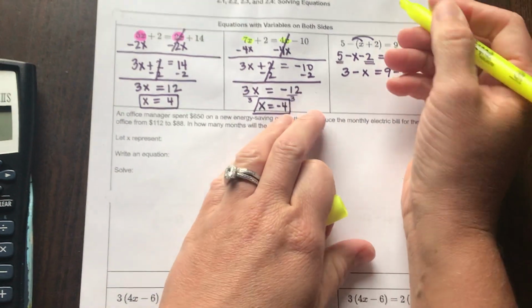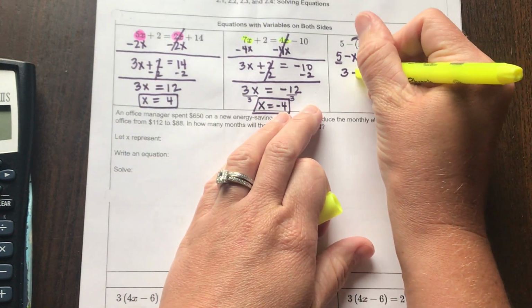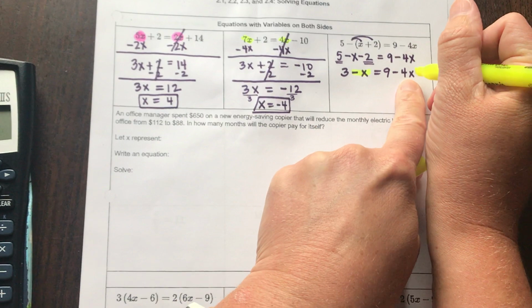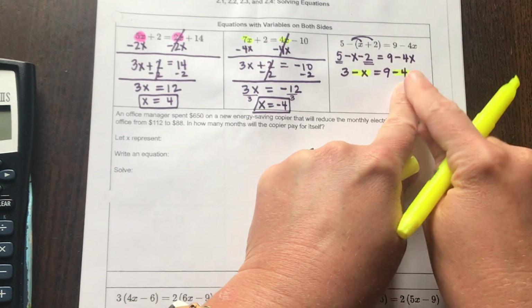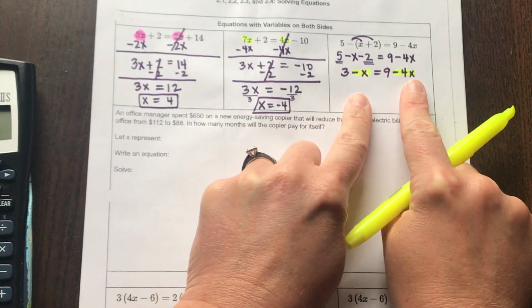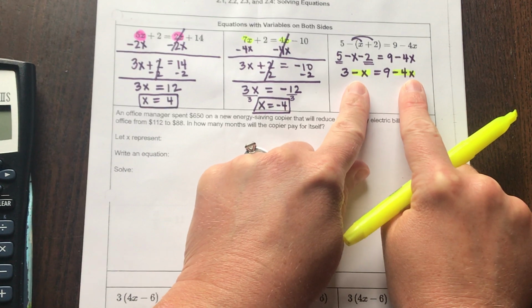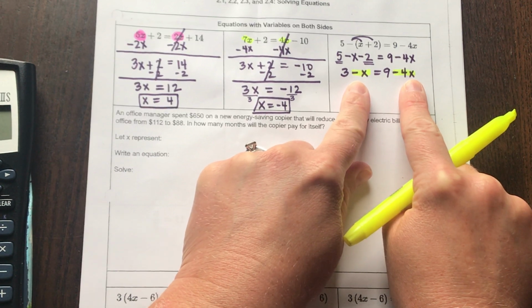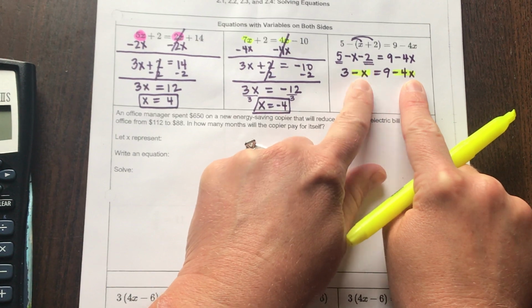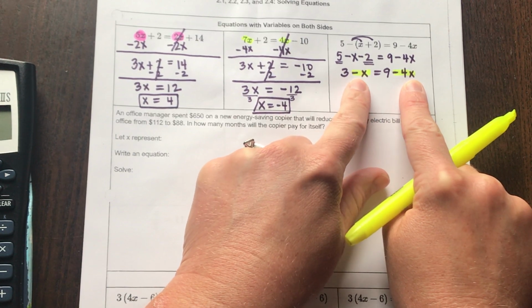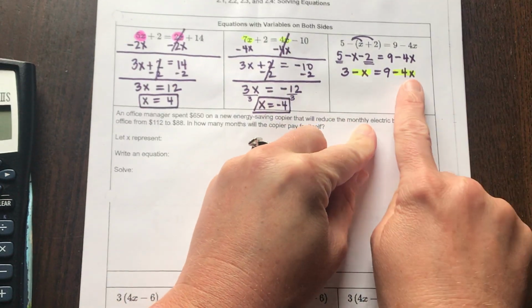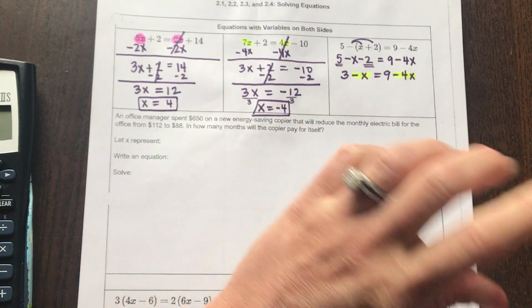Now, on the left side, I have a variable, a negative 1x, and on the right side, I have a variable, negative 4x. Because these are negative, the larger of the two will be the number closest to 0, which would be the number negative 1x. So I'm going to move the larger negative number in this case.